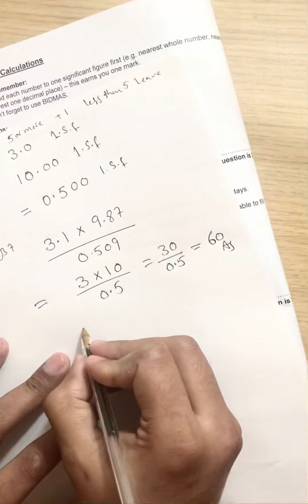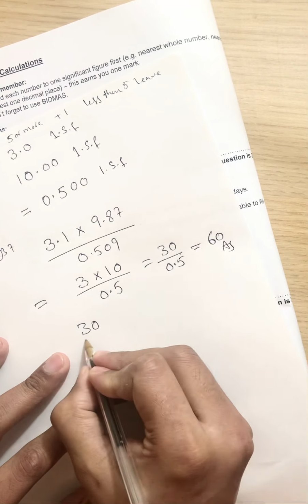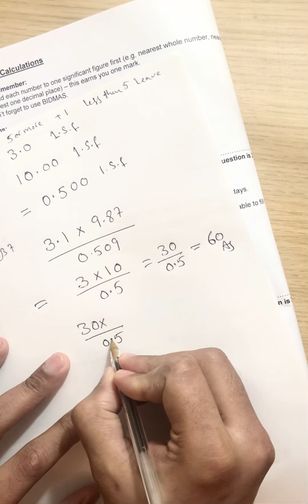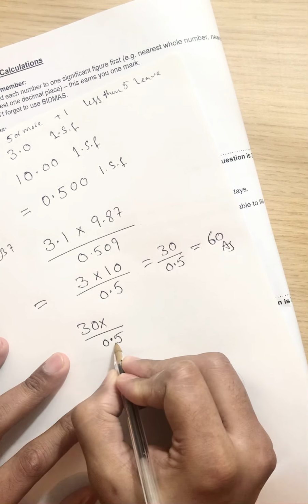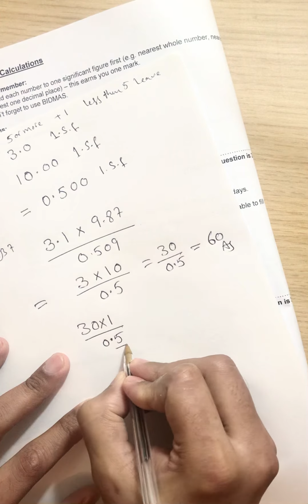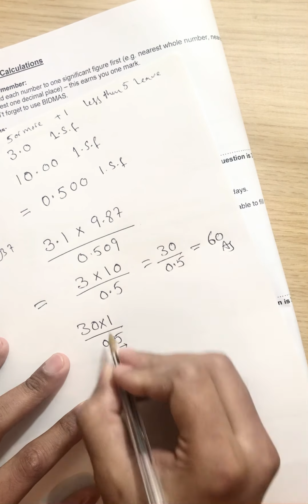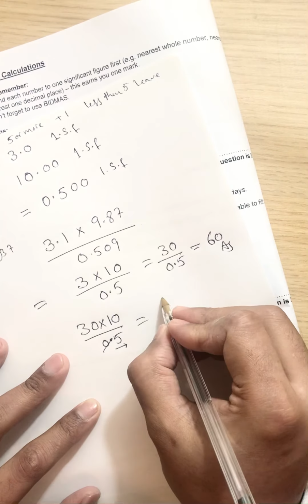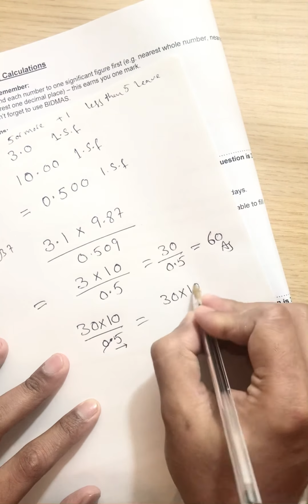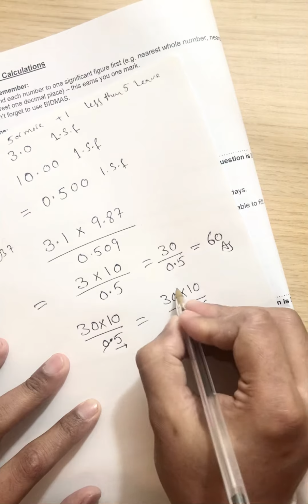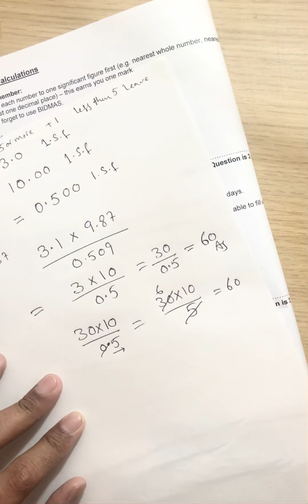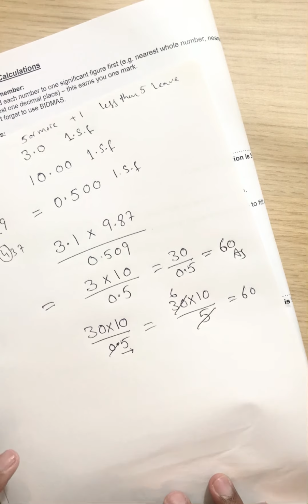Or you can say it like this: the decimal point, we need to cancel it. That becomes 1, so the decimal goes. Whatever else is here, 30 times 10 over 5. So 5 times 6, 6 times 10 is 60. Either way, you can solve your question.